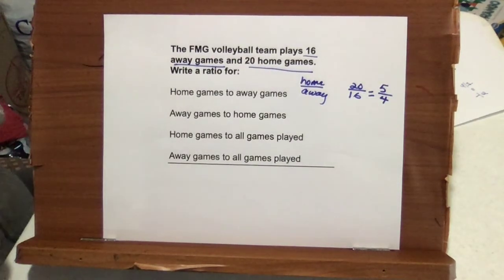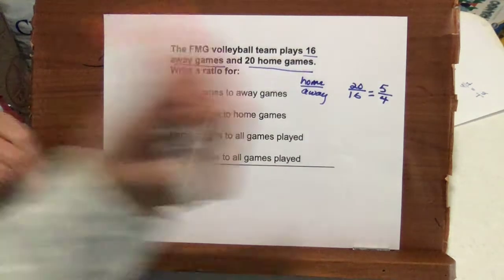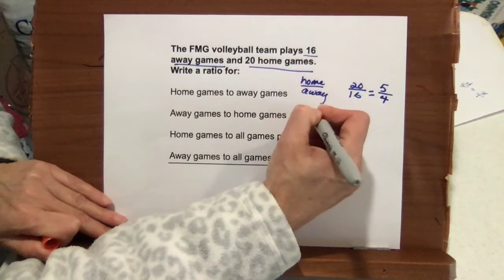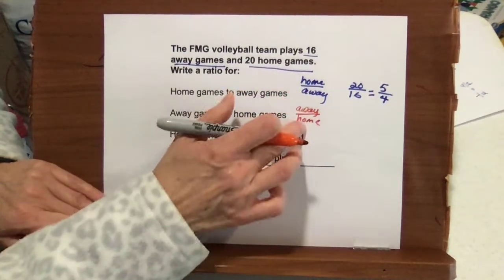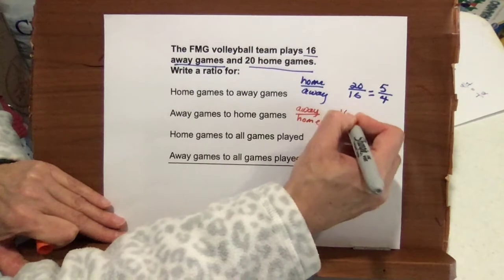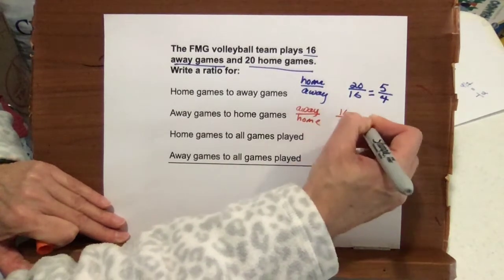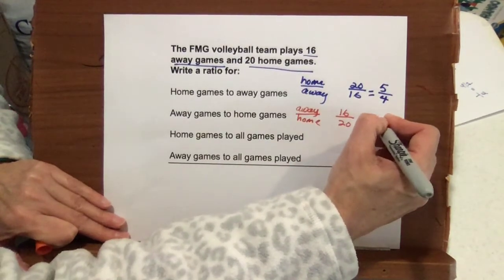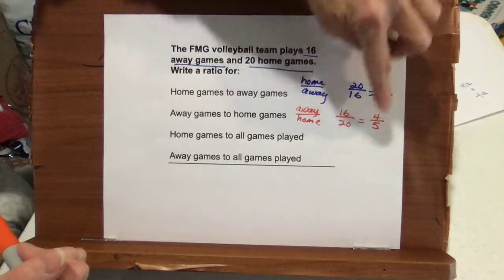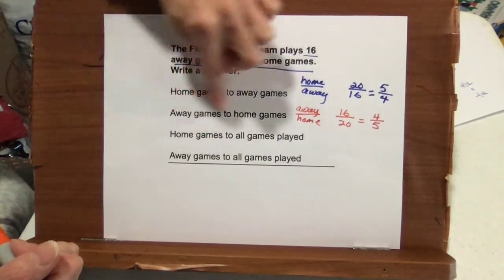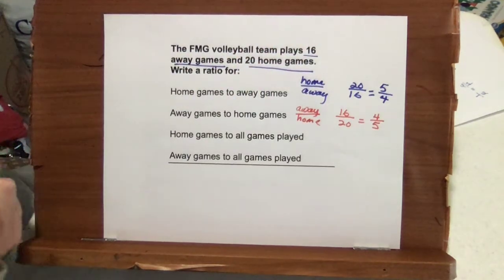Now if we want to write the ratio of away games to home games, we have to do the same thing. It's away over home. So it's in the order in which you read it where your numerator and denominator go. Away games is 16, home games are 20, and we divide by 4, and it's 4/5. So there's a difference in how the ratio will appear depending on what comparison you're making to the other.